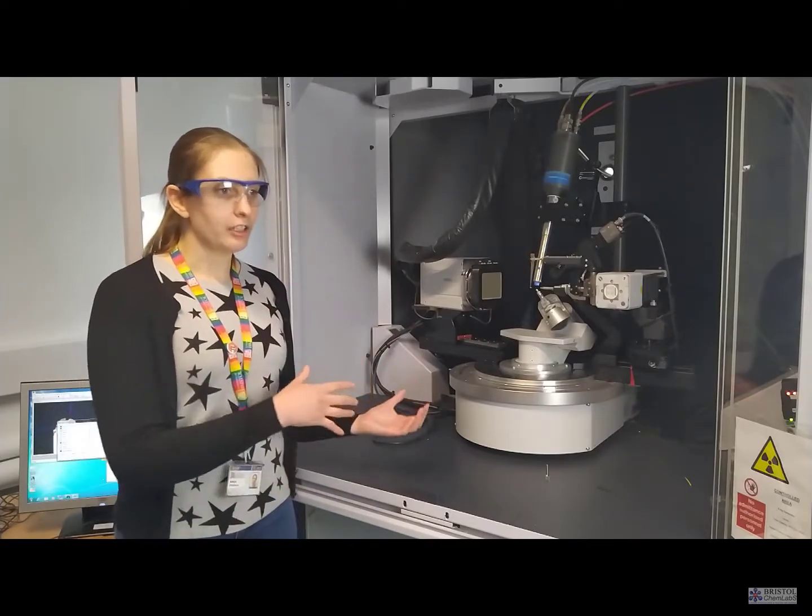So it's really useful to be able to analyse the change in the structure by looking at what structure we get at different temperatures and what's actually occurring when it changes colour.